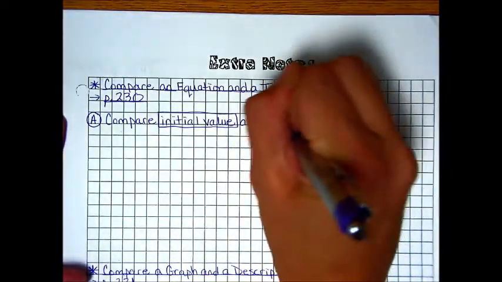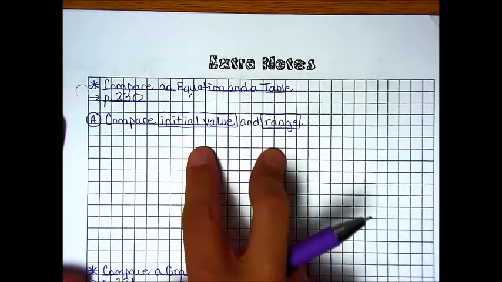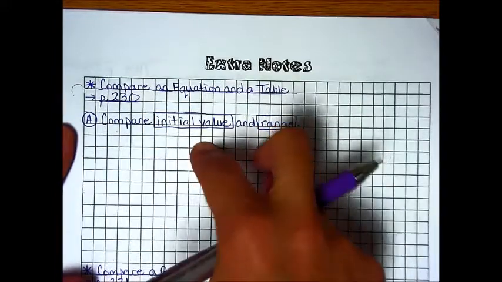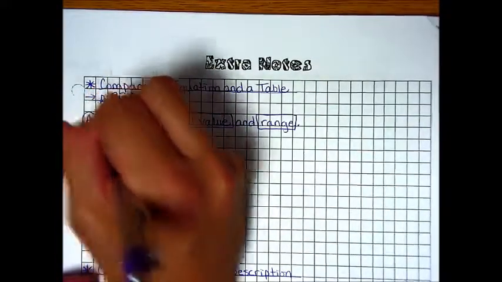These are the key parts of the question. And when you're grading your homework and it says, look for these things, I'm going to be looking for, did you compare those 2 things? And I want us to go ahead and copy down the table.